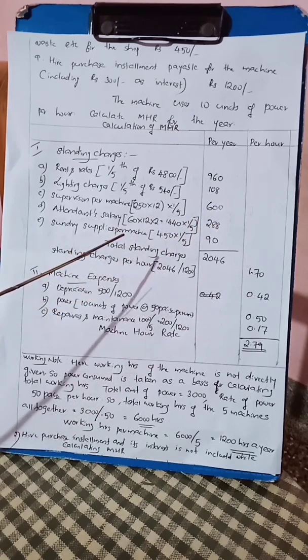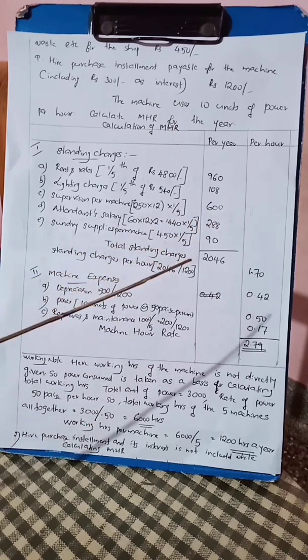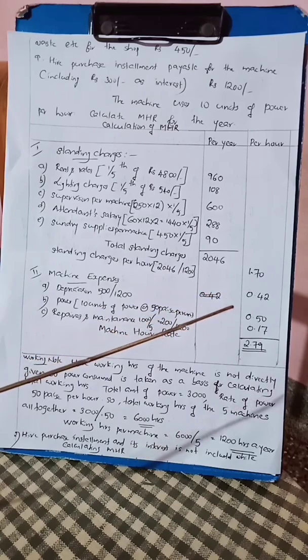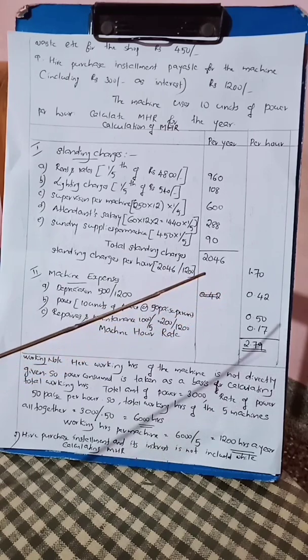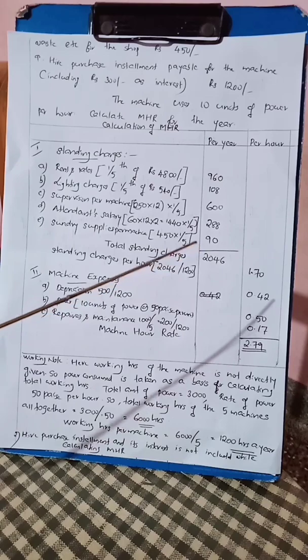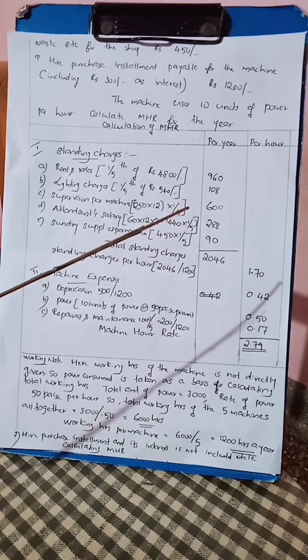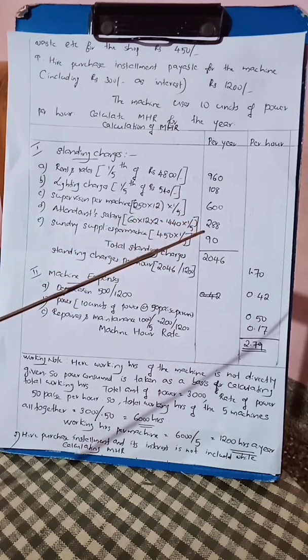The next item, attendance salary. In the question it is given that there are 2 attendants, and each is paid rupees 60. So this 60 is a per month figure. There are 2 attendants in the shop.